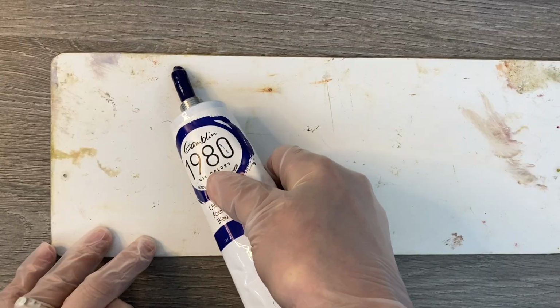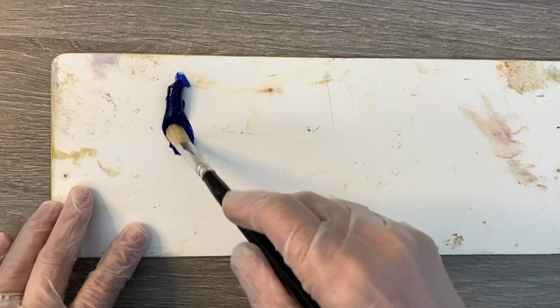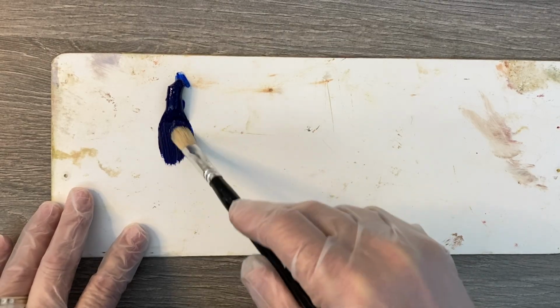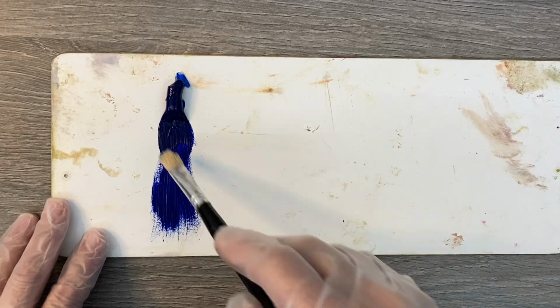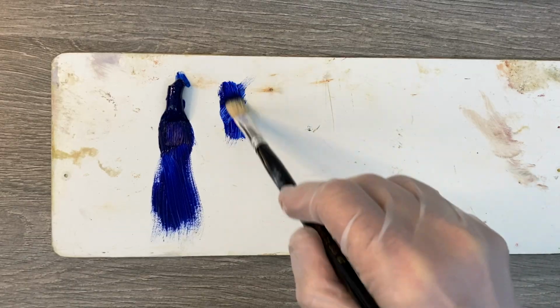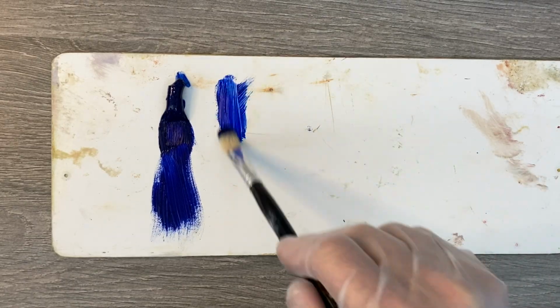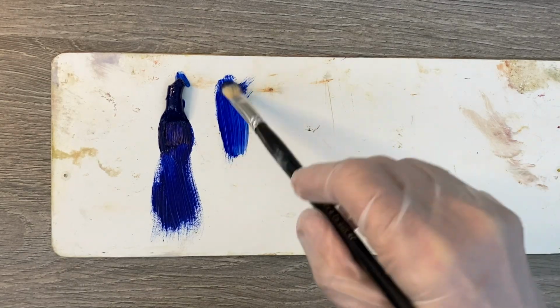Now here's some ultramarine blue. As long as you're using a good quality paint, it's got a nice smooth texture. So here's a little walnut oil added. You can see how it makes it much easier to move around. This is the medium I tend to use.